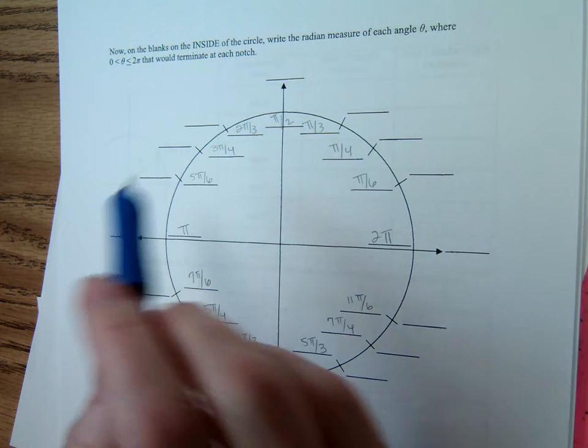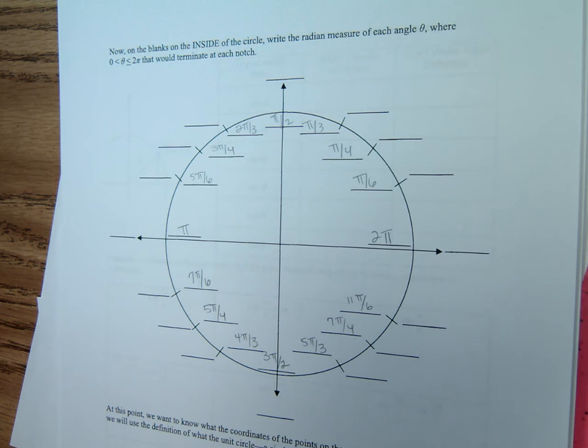So you're just copying these from the other side, that's all. This is what you just did on the other side. These are your radian measures.